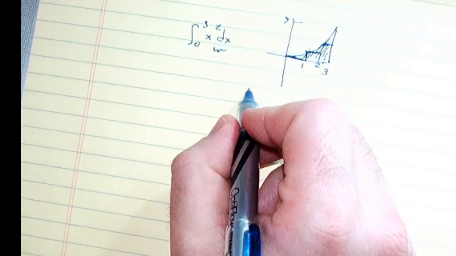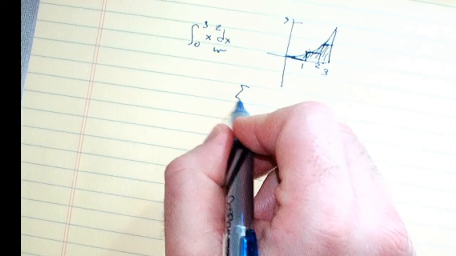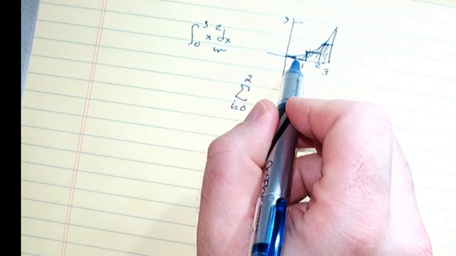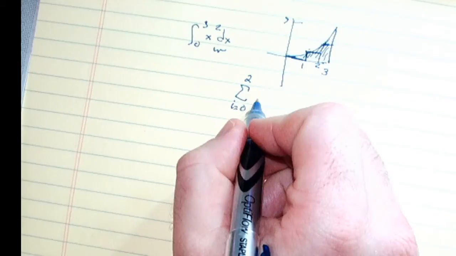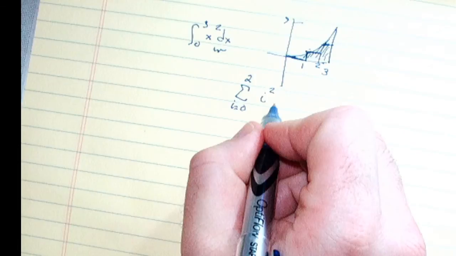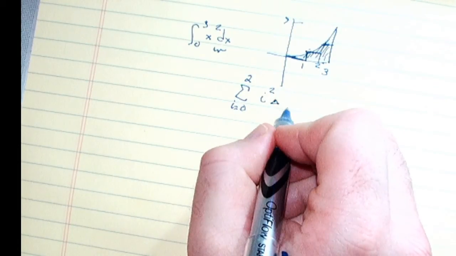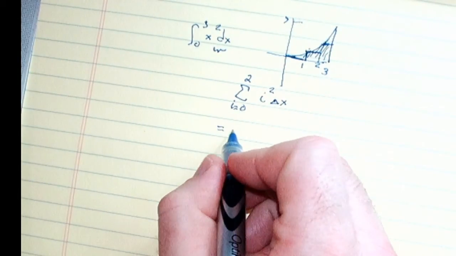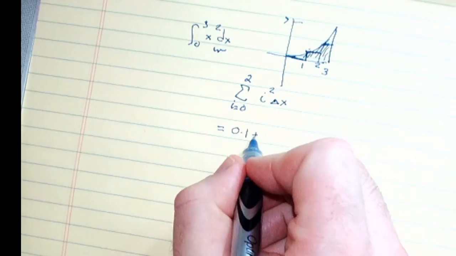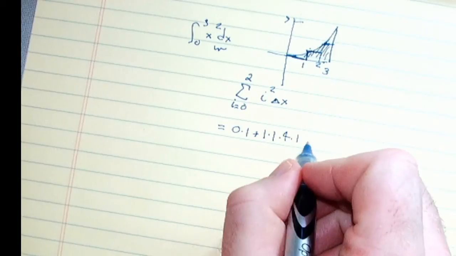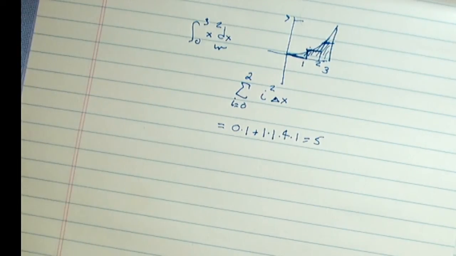And we can say, well, what is the area? Well, the area is going to be the sum of i squared from i equals 0 to 2 in this case, right? Because there's 0, 1, 2 rectangles of the height, which is i squared, times the width, which we could call, say, delta x, which in this case is 1. So this will be 0 times 1 plus 1 times 1 plus 4 times 1, which is equal to 5. And we say, okay, that's 5 square units.